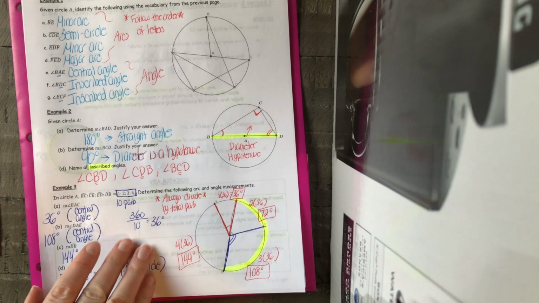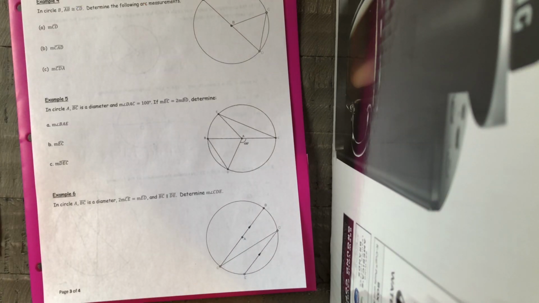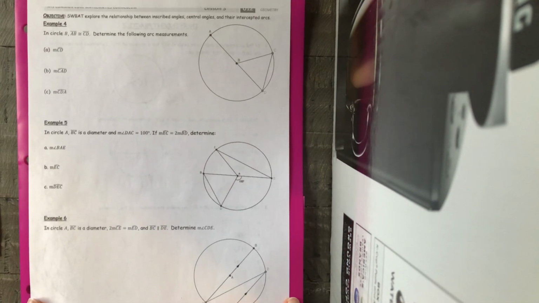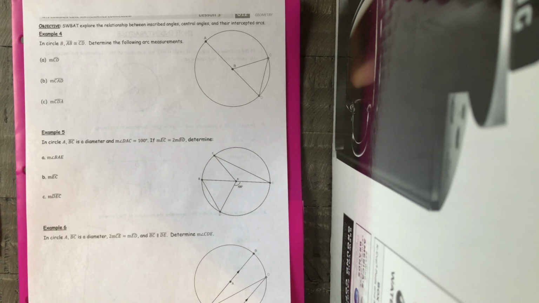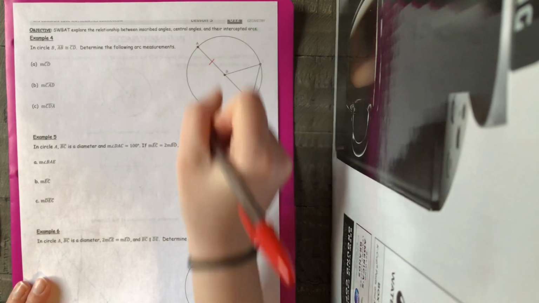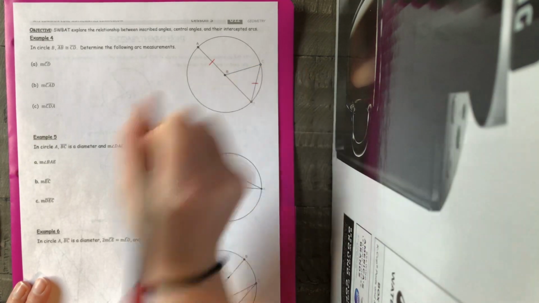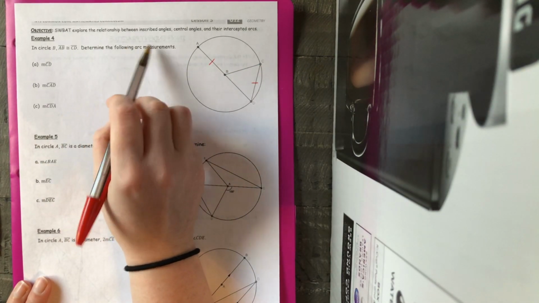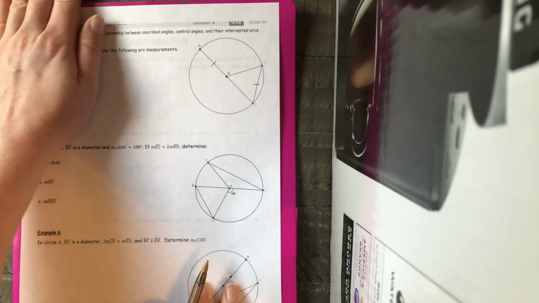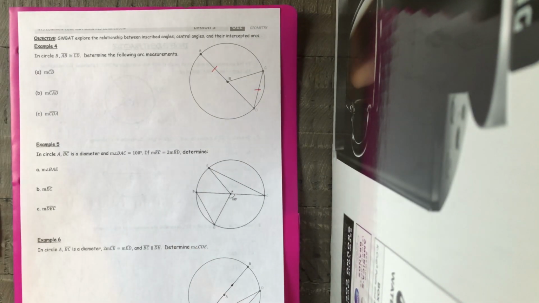Okay, now if we go to the third page, and we look at example 4, it says in circle B, line segment AB is going to be congruent to line segment CD. So let's mark that AB is congruent to CD. Okay, now it's asking us to determine the arc measurements. Before I even look at these questions, I always try to ask myself, what else can I mark on that diagram? Is there anything else that's there to help me?